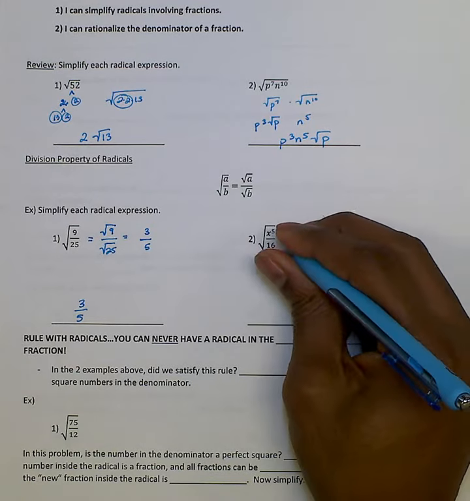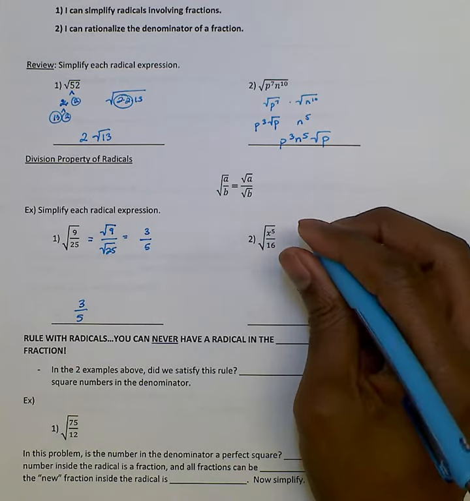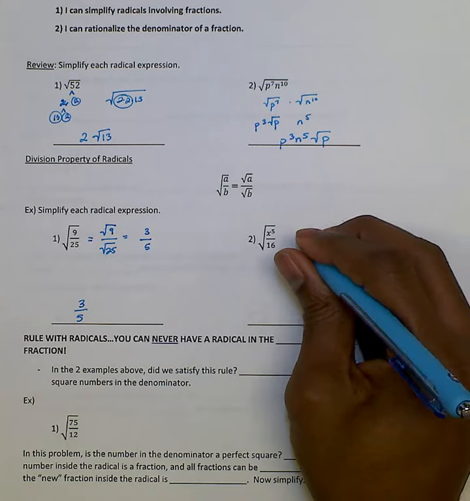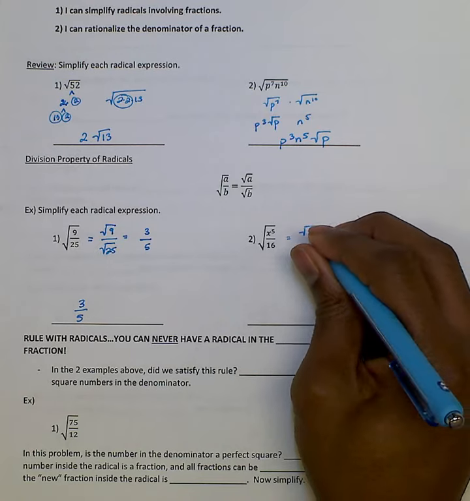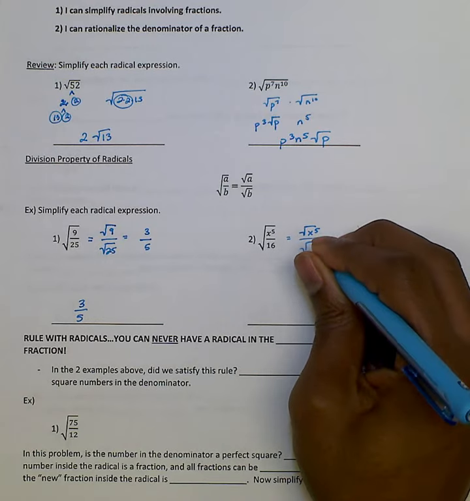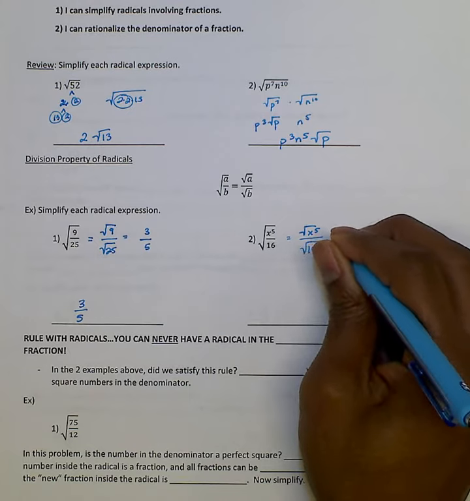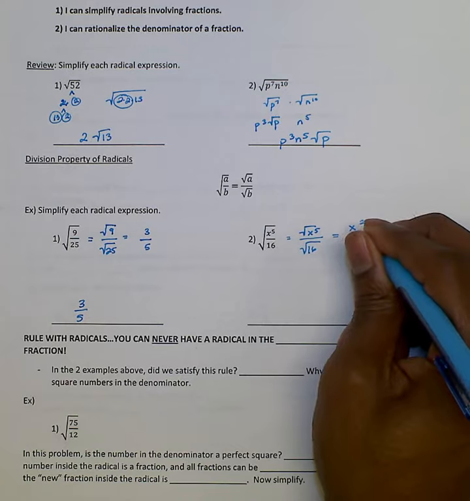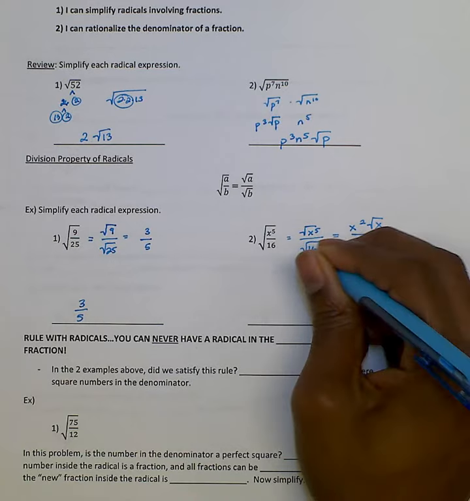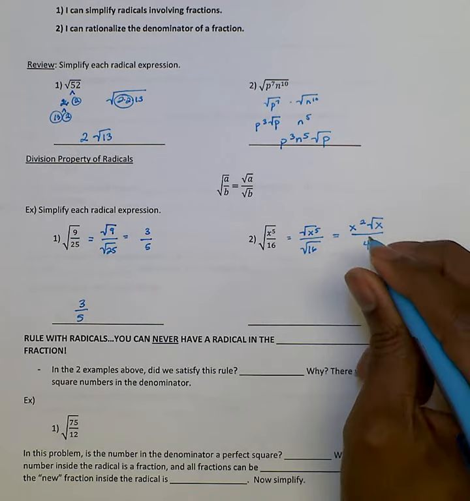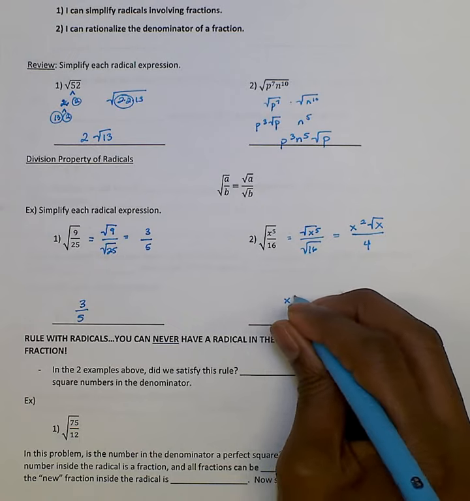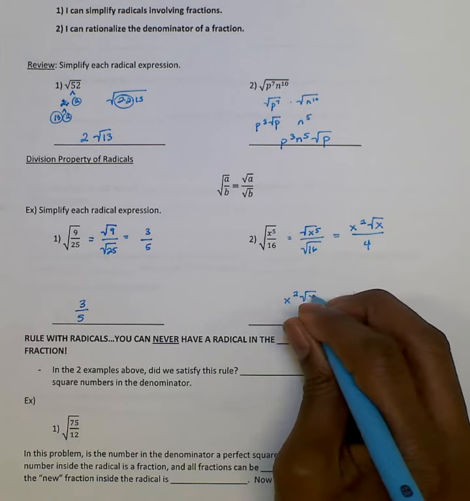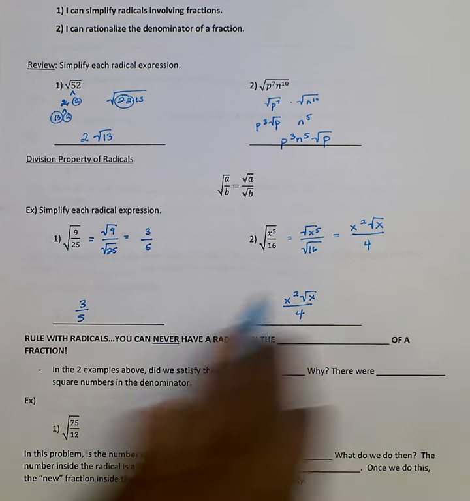We can do the same thing with number 2. So we have radical x to the 5th over 16. We are going to write it as radical x to the 5th over radical 16. So I'm going to simplify x to the 5th. I know I have 2 pairs of x's and 1 left over. And then 16, that's just 4. So my final answer is x squared radical x over 4.